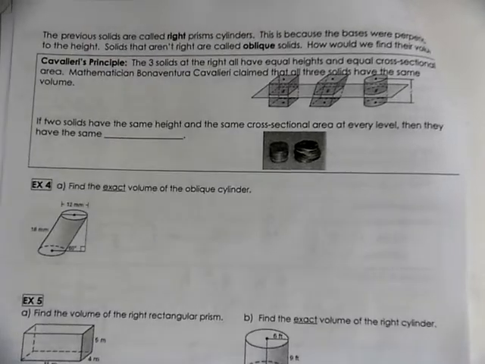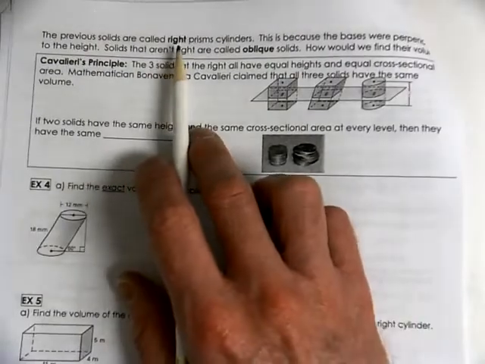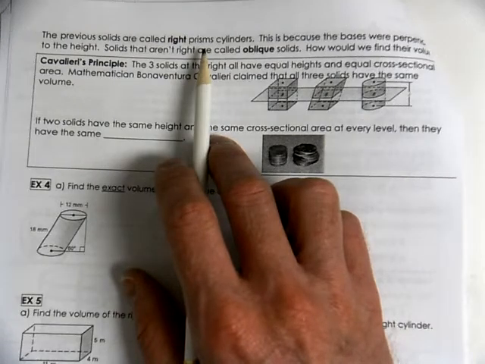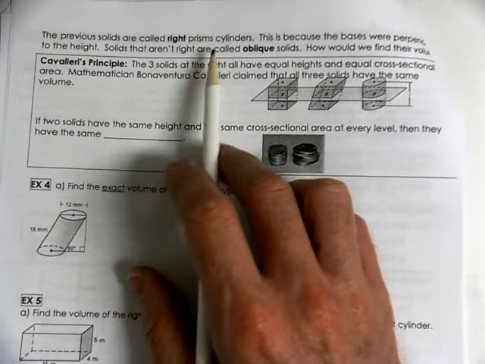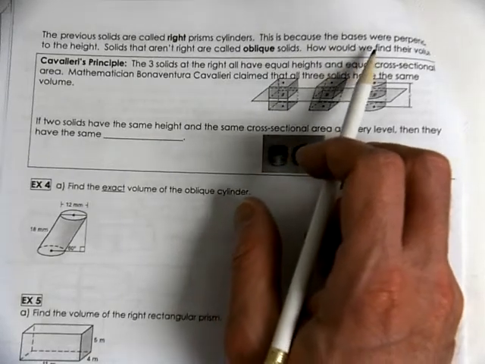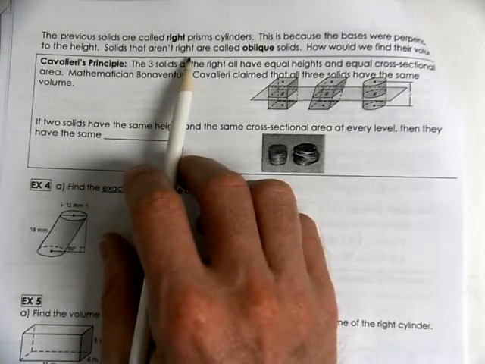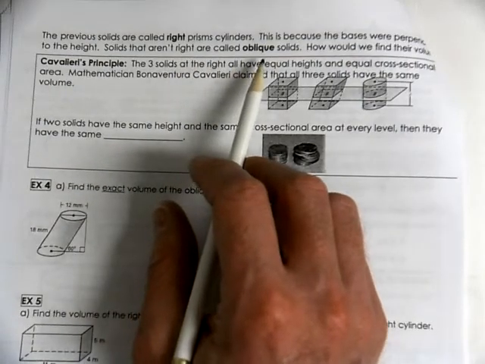On our next page, we've been talking about right prisms and cylinders. This is because the base was perpendicular to the height. Solids that are not right are called oblique.